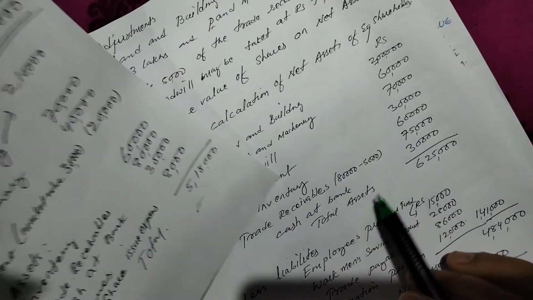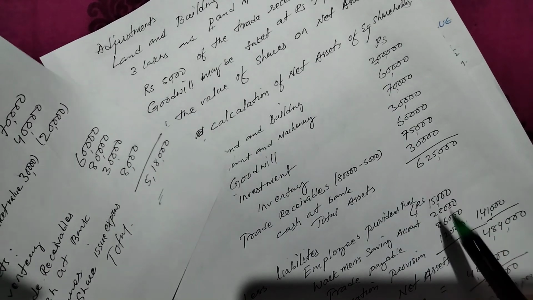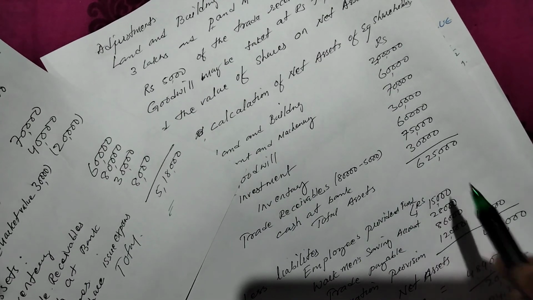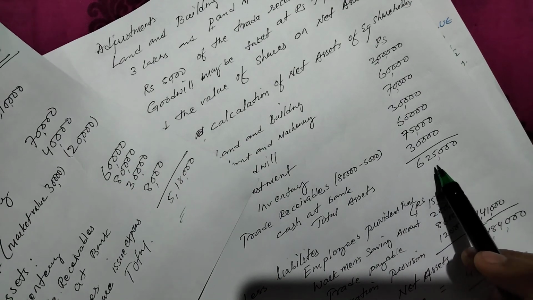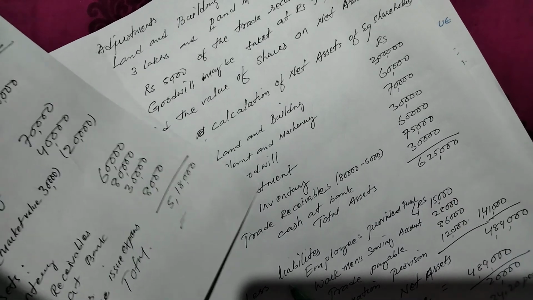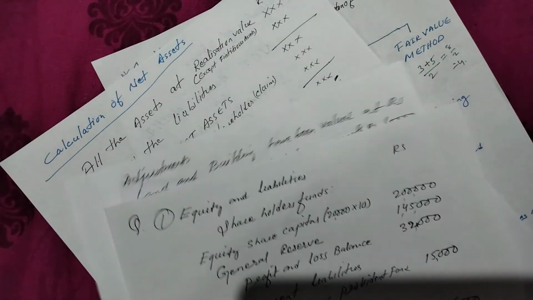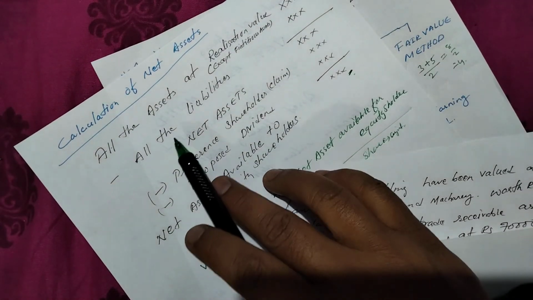Now the total asset, if you total it, will be 6,25,000. Now you have to deduct liabilities, as per the formula, less liabilities.